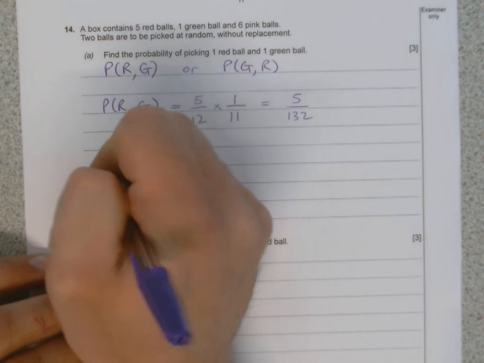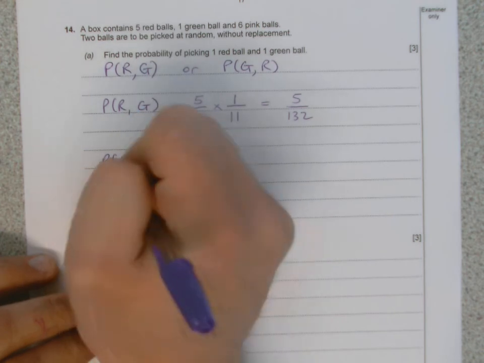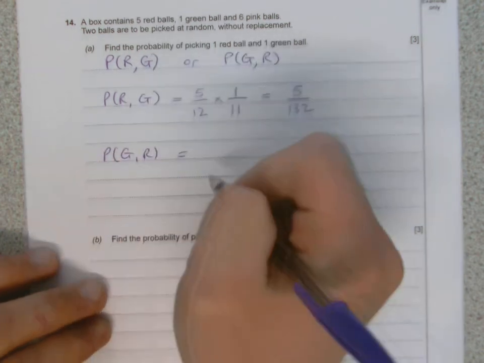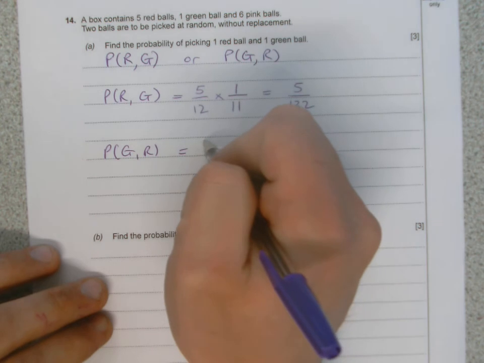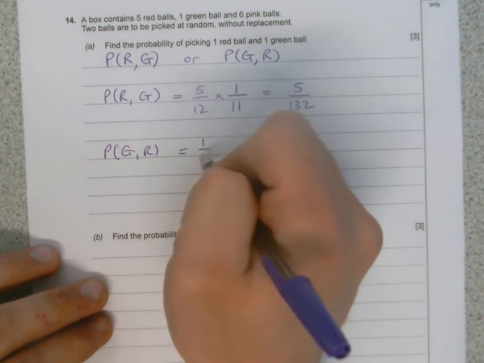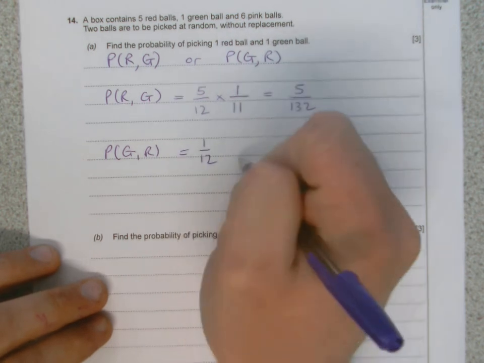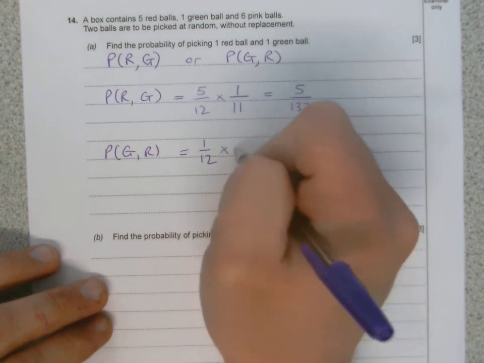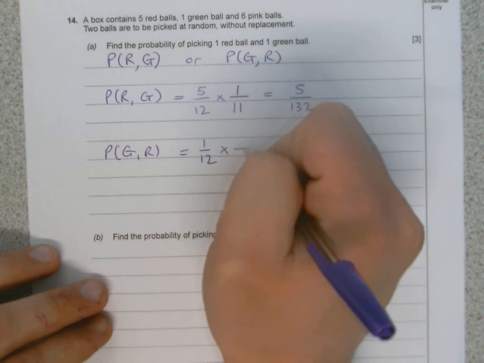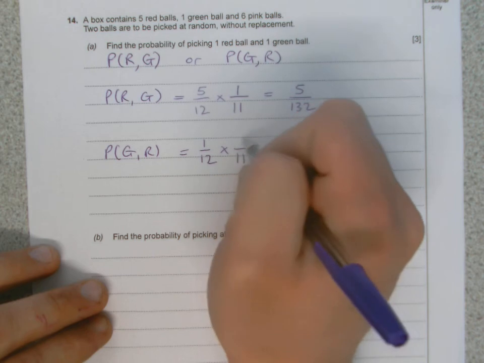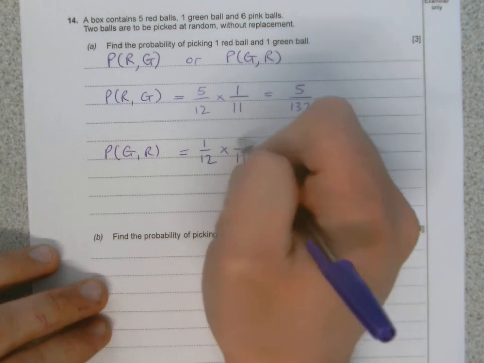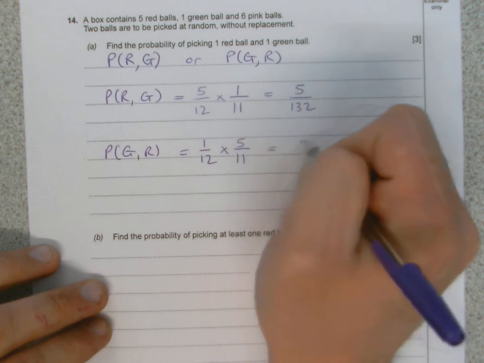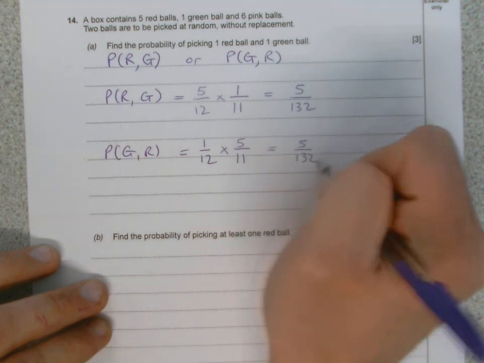Okay, going the other way, green, red. Okay, so the first, first being green, you've got 1 chance out of 12, haven't you? Okay, because there's 1 green ball out of a total of 12. Then, of course, that green one's been taken out, so now there's only 11 balls left. And then the probability of getting it red, then, when you've got 5 balls there. So you've got 5 on the top, and again, 132 on the bottom.